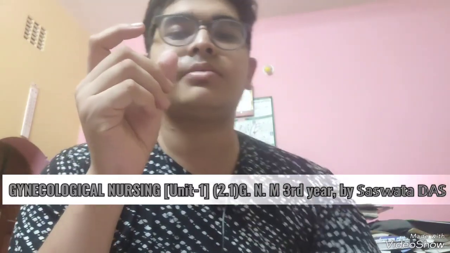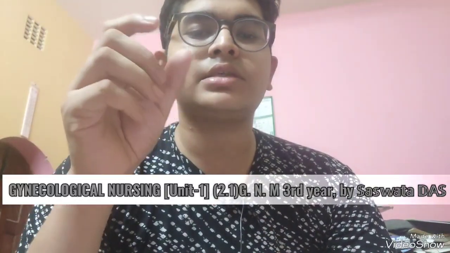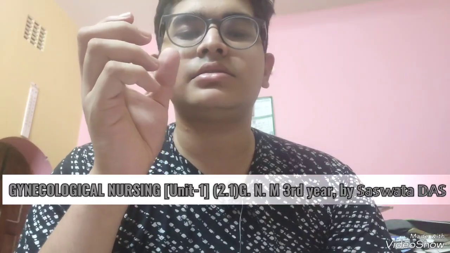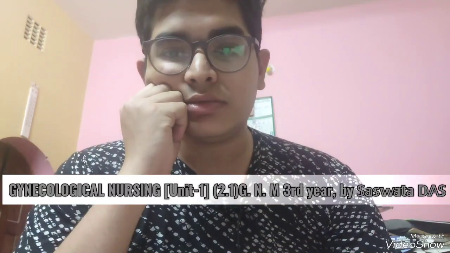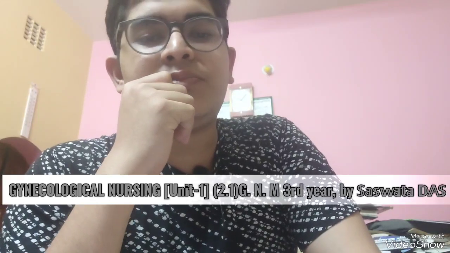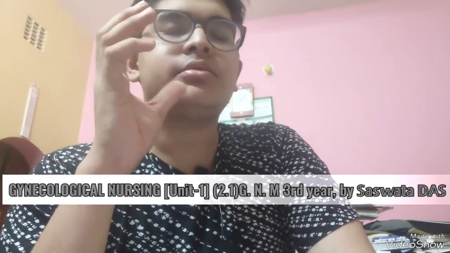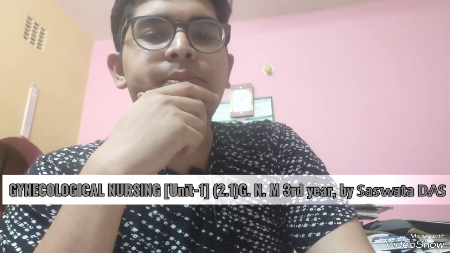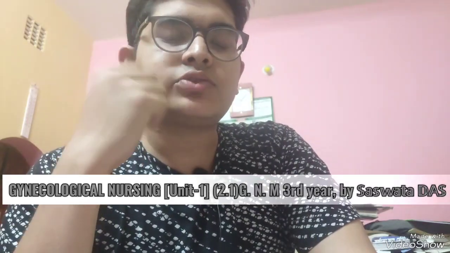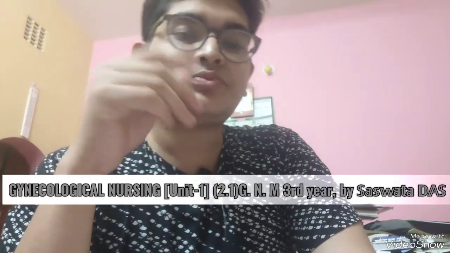Next, percussion. What is the percussion finding? A pelvic tumor is usually dull on percussion. Any dullness present over a pelvic tumor. Next, the ascites test. Check the presence of free fluid movement in the peritoneal cavity in case of a pelvic tumor. Next point in abdominal examination, auscultation.